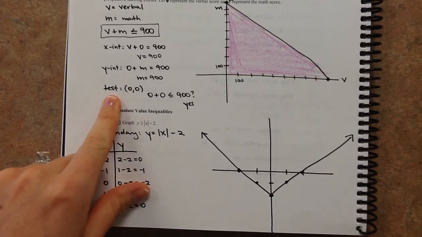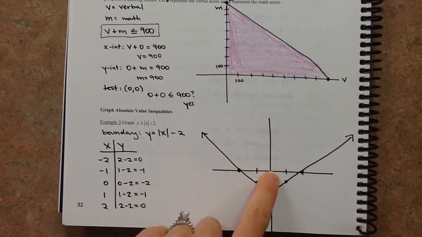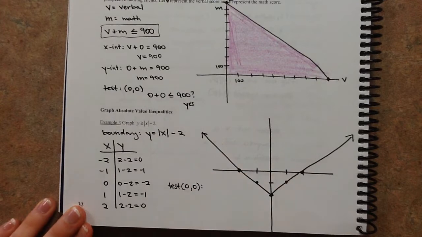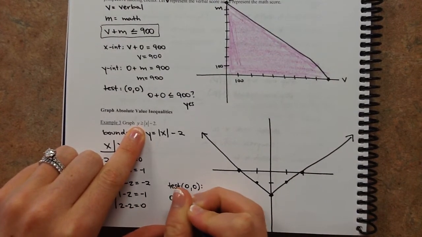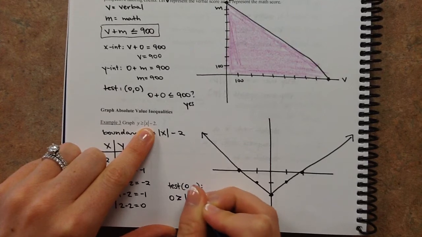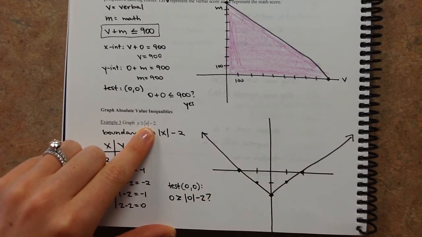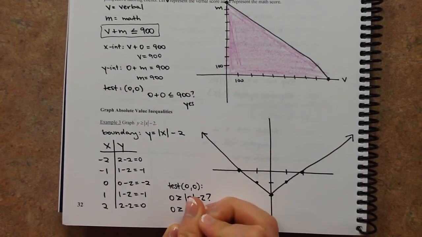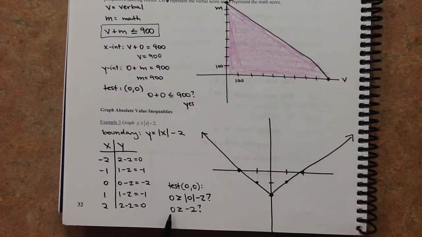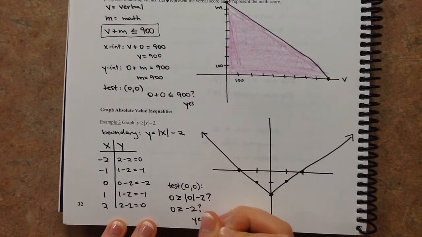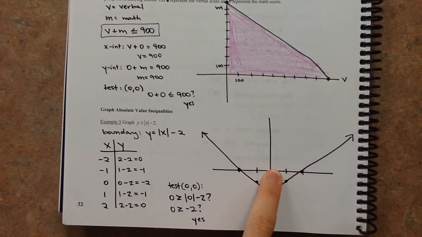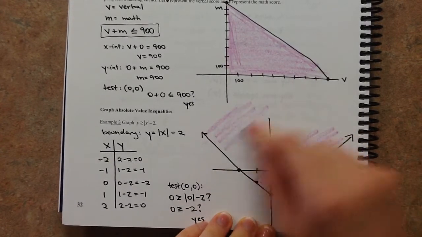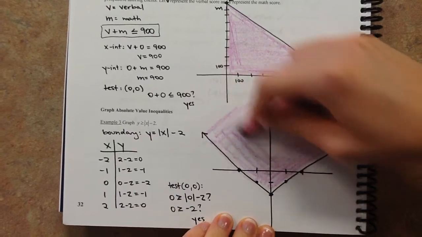Okay, so the shading, I do the same test thing that I did up here. 0, 0 is not part of my graph, so I can test it. So test 0, 0 is 0 for y greater than or equal to the absolute value of 0 minus 2, question mark. Okay, so is 0 greater than or equal to 0 minus 2, which is -2? Okay, so is 0 bigger than -2? Yes, it is. Okay, so since that was true, 0, 0 is part of my shaded region. So that means you shade everything kind of like above, inside the absolute value graph.